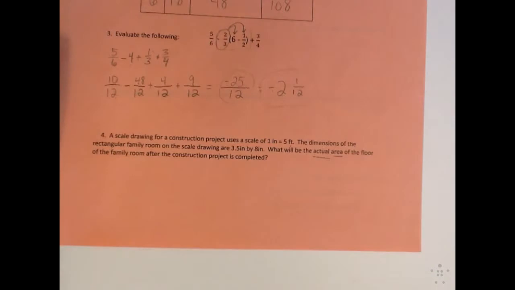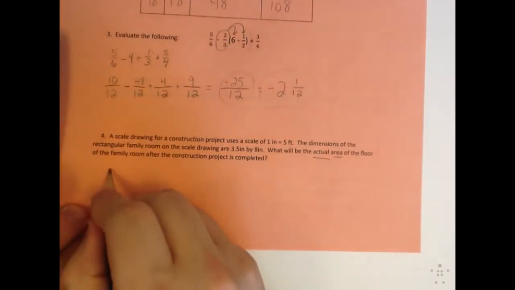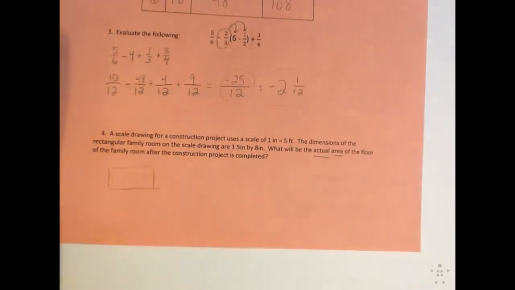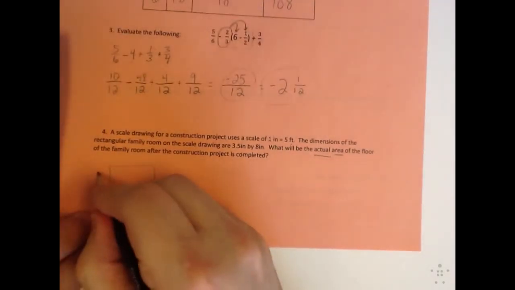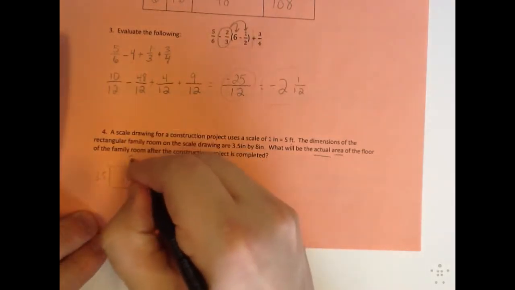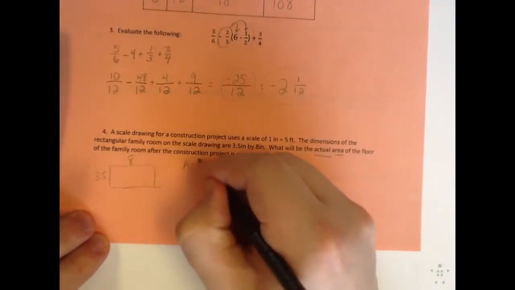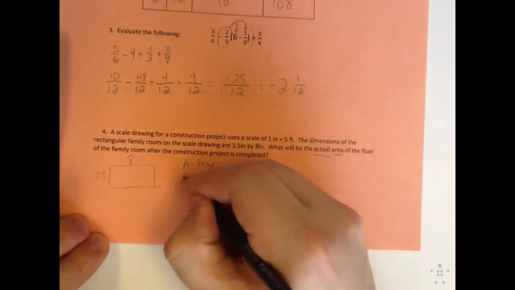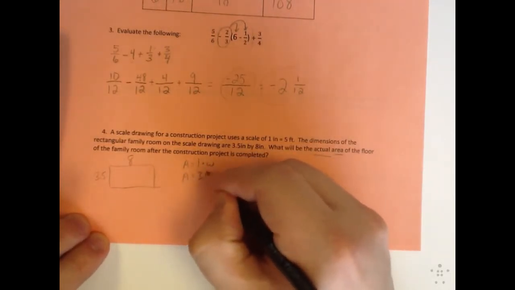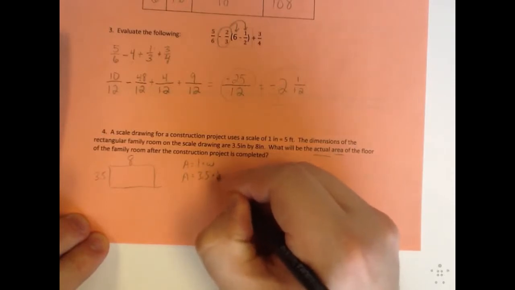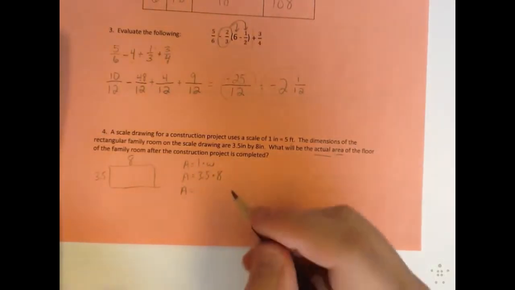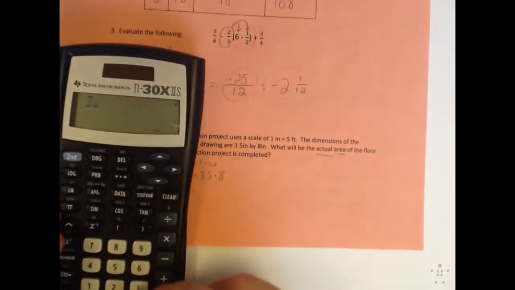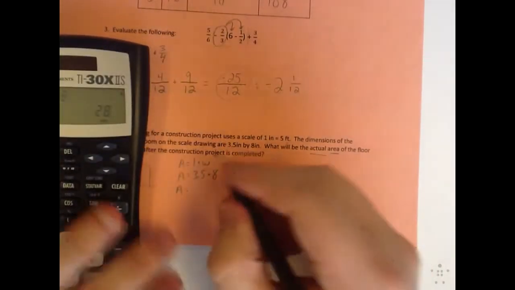Okay? There's a couple different ways to do this. One of the most interesting, and kind of made the most sense to me, was a student showed me this. So here's what he did. He drew his rectangle, and on the blueprint, it was 3.5 inches by 8 inches. He knew that area equals the length times the width. So he multiplied those two together. 3.5 times 8. And if we use our calculator, 3.5 times 8, he gets 28.